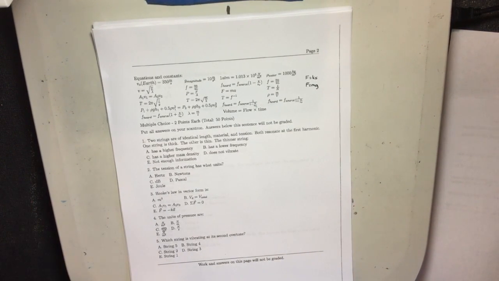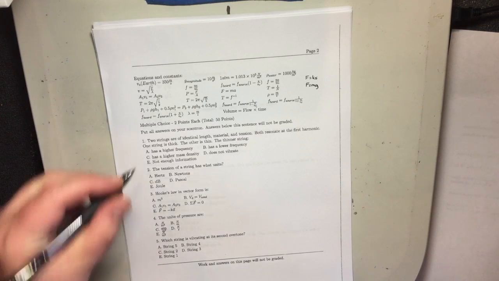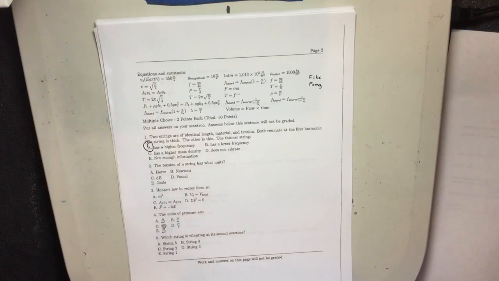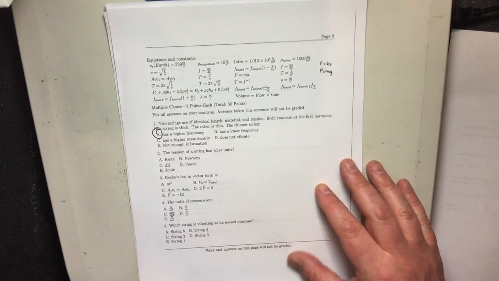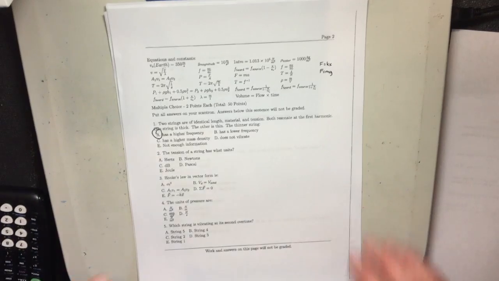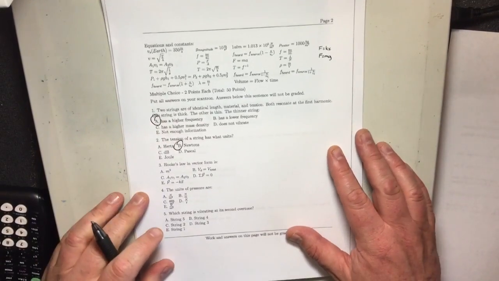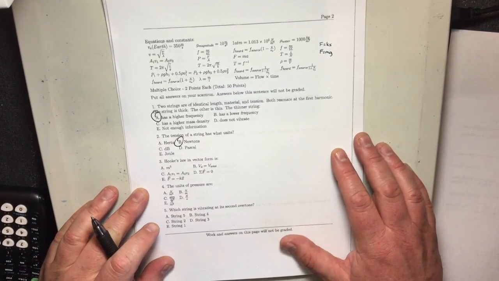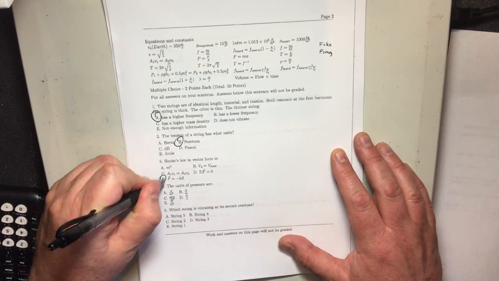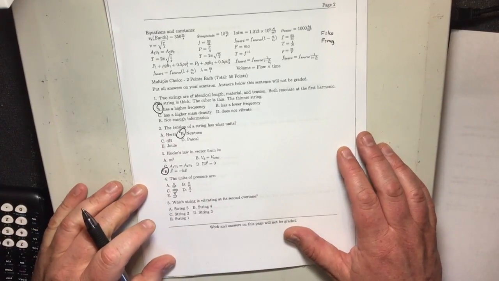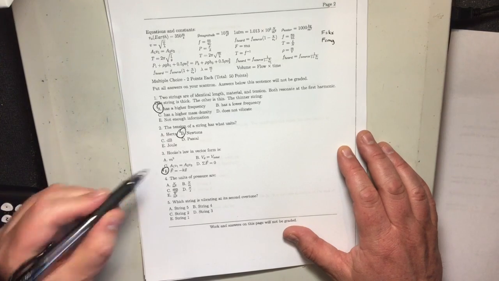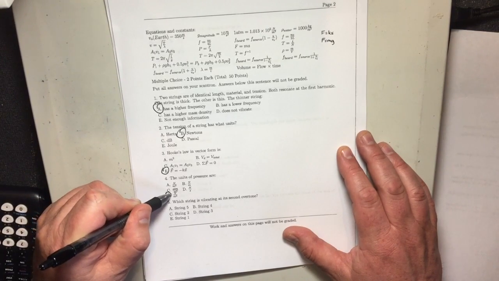Two strings are of identical length, material, and tension. Both resonate at the first harmonic. One is thick, one is thin. The thinner string has blank, higher frequency. Tension of a string has what units? Newtons. Hooke's law in vector form is what? E. Units of pressure are newtons per square meter.